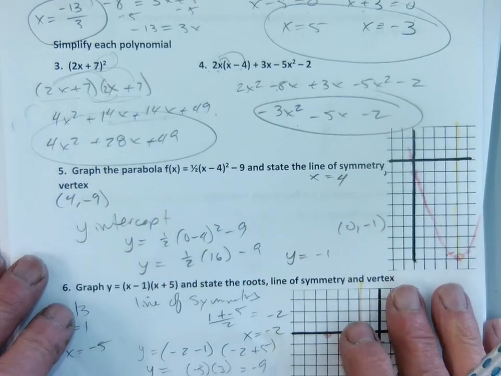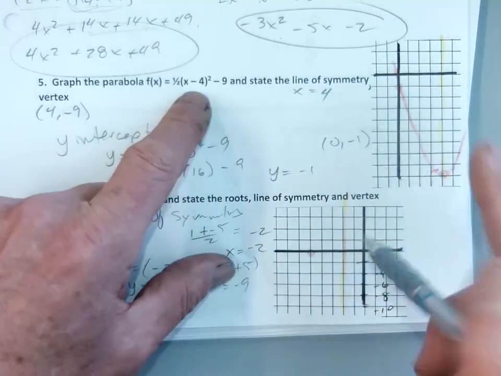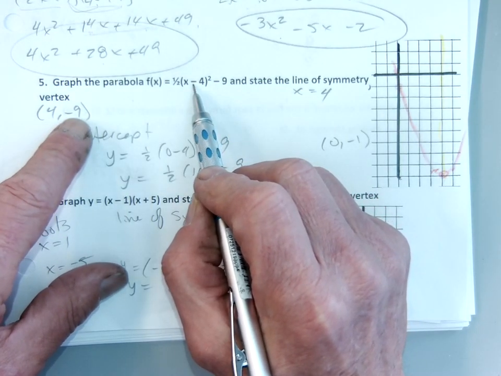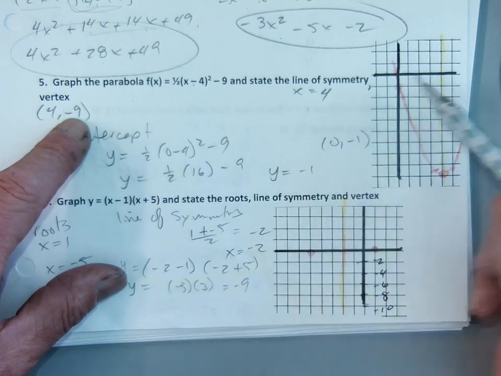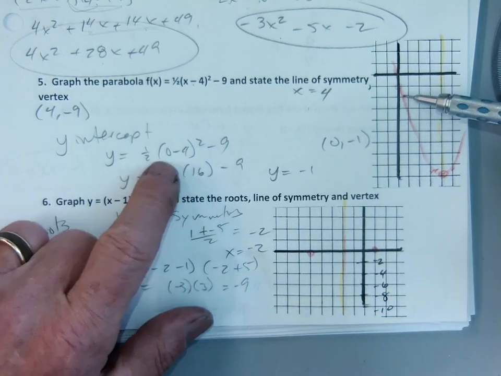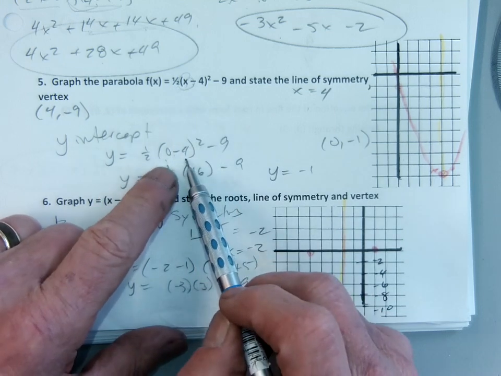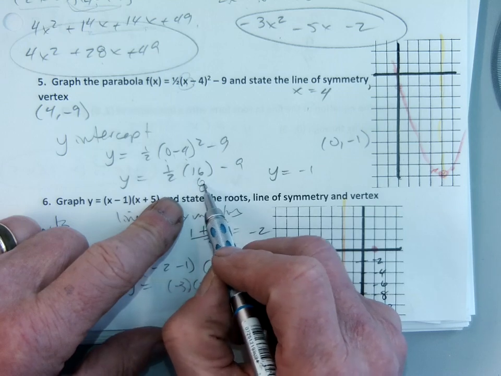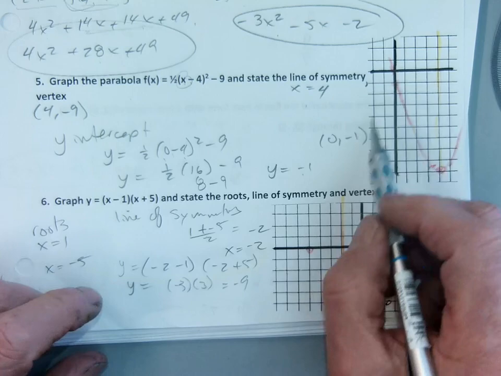Okay. All right, number 5, need to graph this parabola. It's already in vertex form. So remember, it's the opposite. So my vertex is at positive 4, negative 9, right there. My line of symmetry goes through it at x equals 4, goes right through the vertex. To get my y-intercept, where x equals 0, I plug 0 in for x. I get 4 squared is 16, half of 16 is 8, 8 minus 9 is a negative 1. So there's my y-intercept at 0, negative 1.